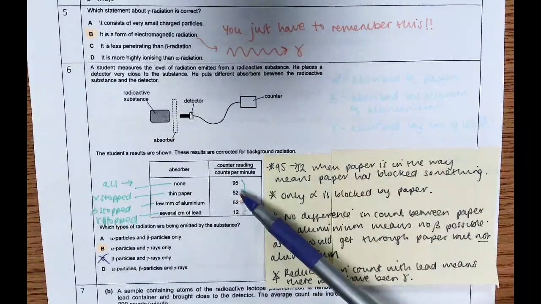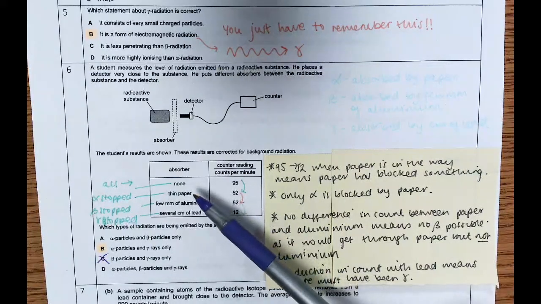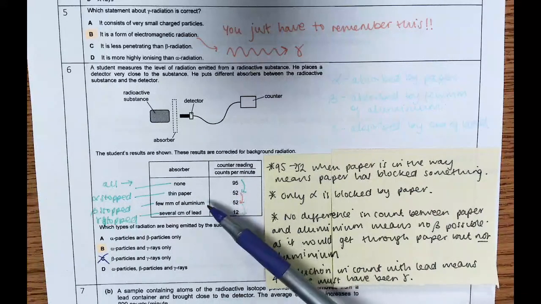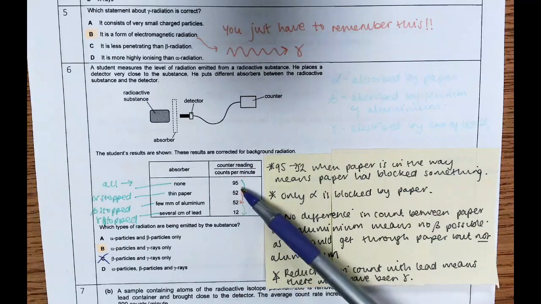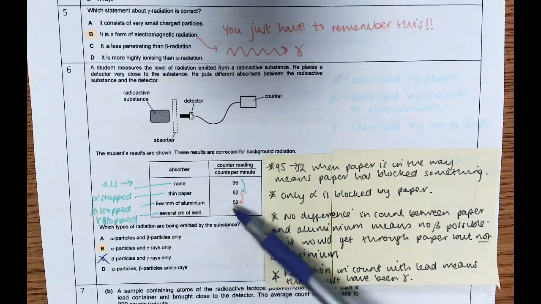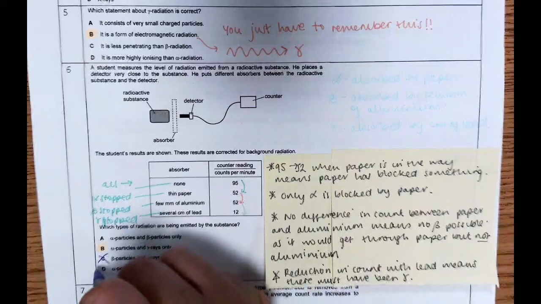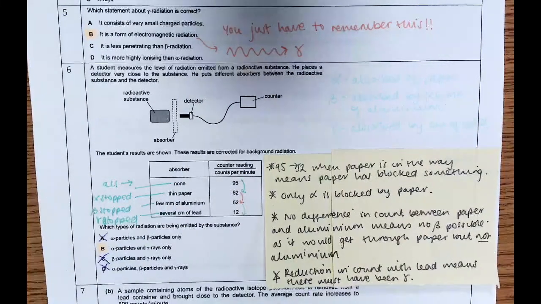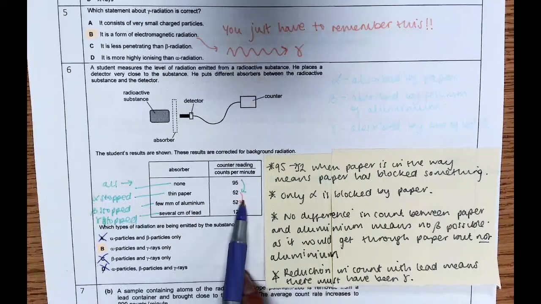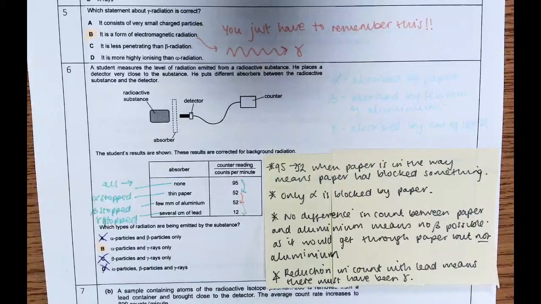When we go from paper to aluminium, we don't see any change. Okay, whereas we know that if there were beta, it would get through the paper, but it would be blocked by aluminium. So if we had beta, we would expect to see a drop when we got to here. Because we don't, we cannot have beta particles. And that means we can remove these ones, leaving us with B. And we can check it because we can see when we introduce lead, we see a drop, which makes sense because it blocks some of the gamma.